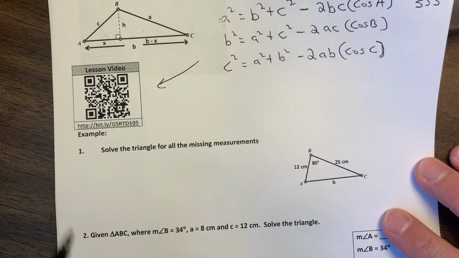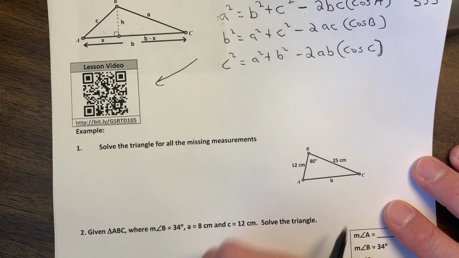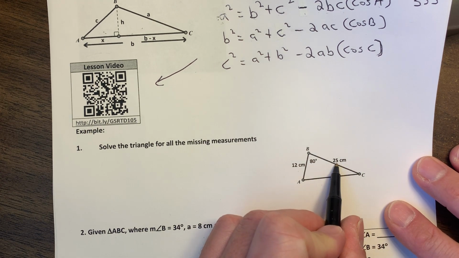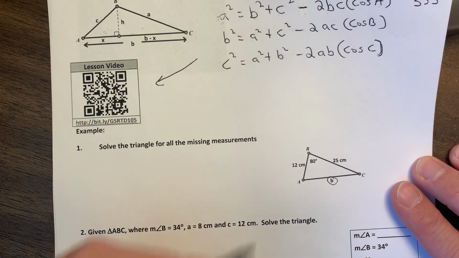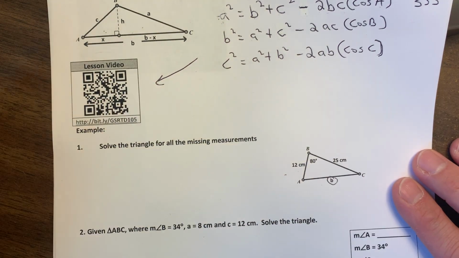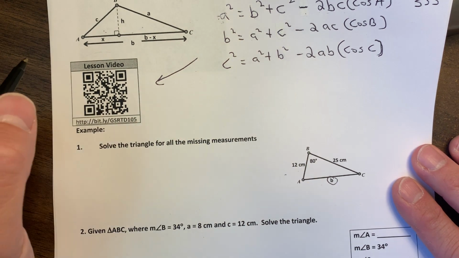All right, let's do number 1. Solve for all the missing requirements. I've got 12 centimeters, 25 centimeters, and I've got B here. Now, I cannot use the Pythagorean theorem on this triangle because it's not a right triangle. If it was a right triangle, I'd use the Pythagorean theorem and be done in 2 seconds. But I can't, because this is, remember, an oblique triangle.